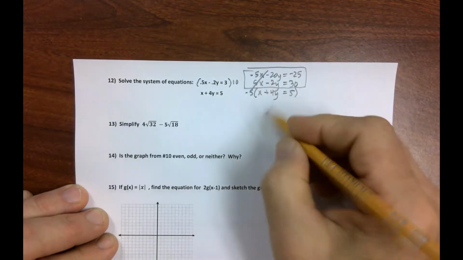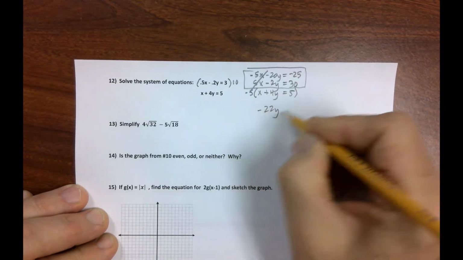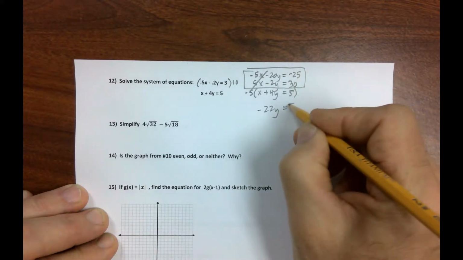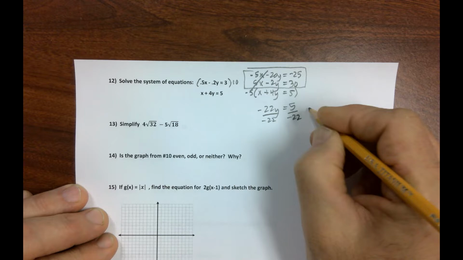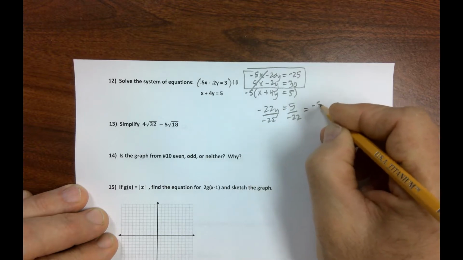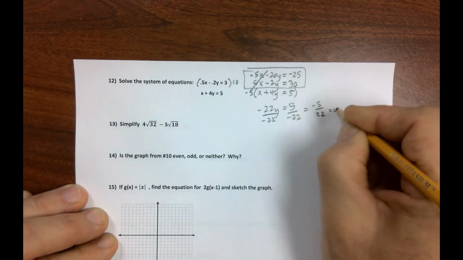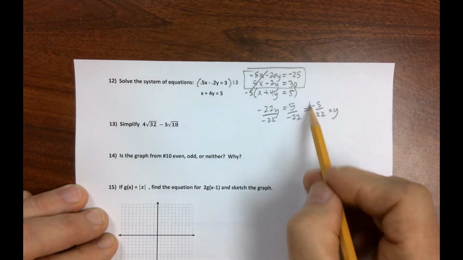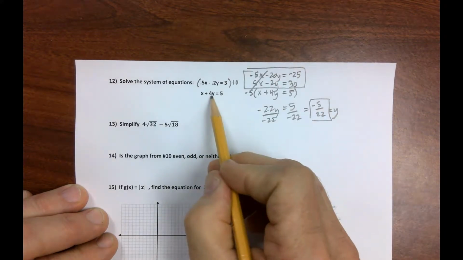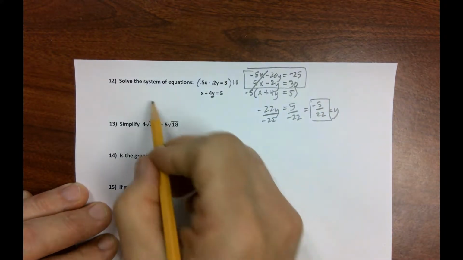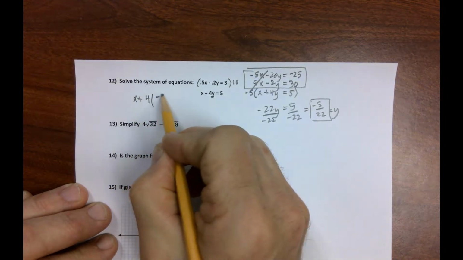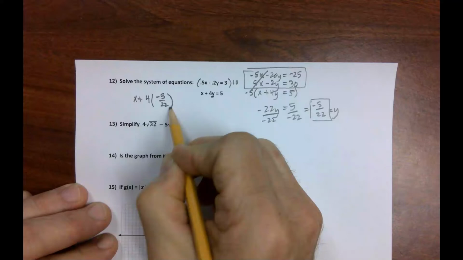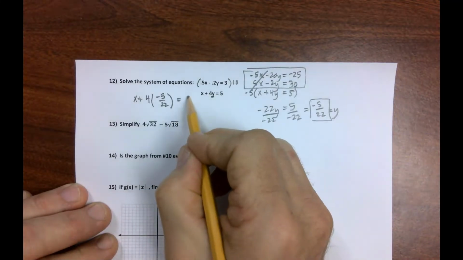X's will cancel, so I get negative 22y equals 5. Notice these numbers are not turning out nice, and you're going to have to get used to that. So negative 5 over 22 equals y. I'm going to plug this in here because that's the easier one to go for. So x plus 4 times negative 5 all over 22 equals 5.